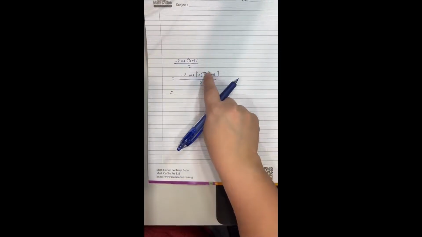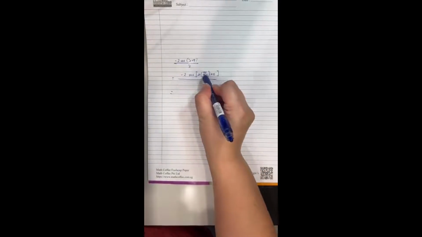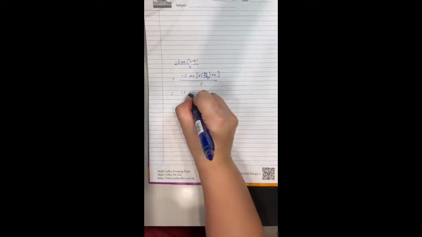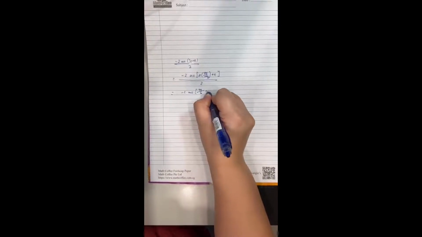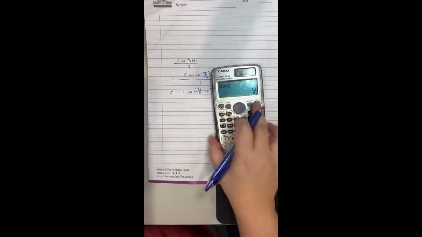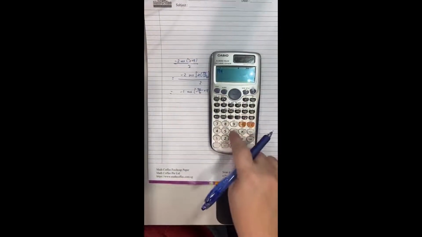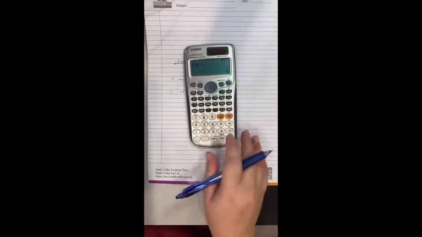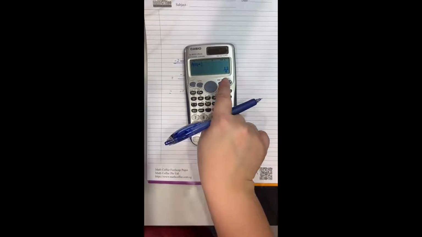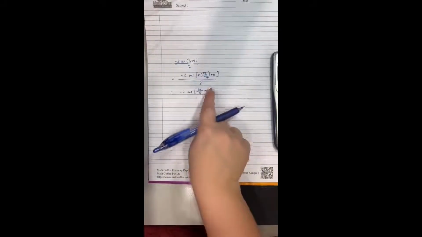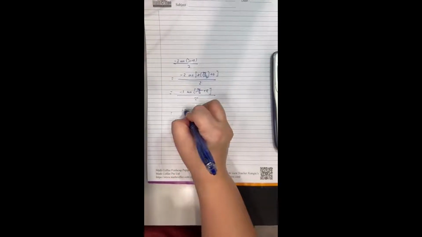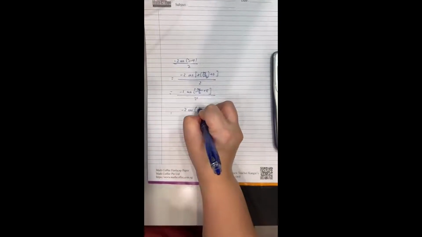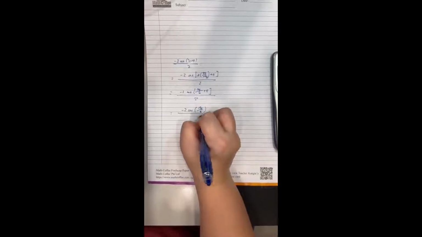Okay, this one means it's 7 pi over 6. You see, cancel. So this is 6. So it is minus 2 cosine of 7 pi over 6 plus pi. So now let's calculate 7 over 6 plus 1, I get 13 pi over 6. So that means this part is 13 pi over 6. Minus 2 cosine of 13 pi over 6 over 2.